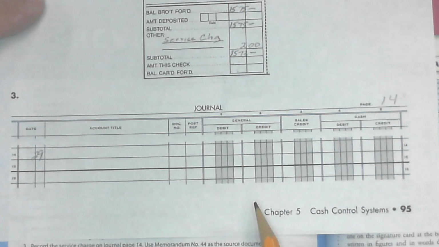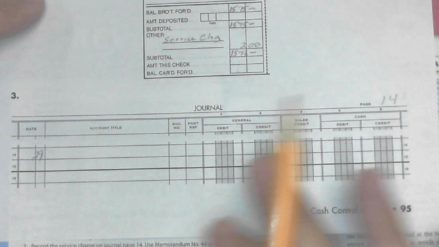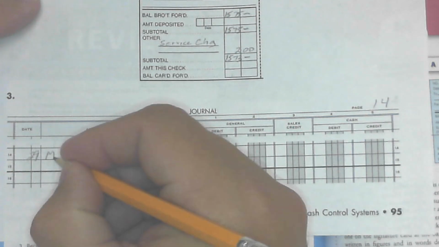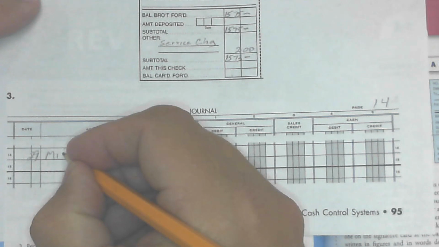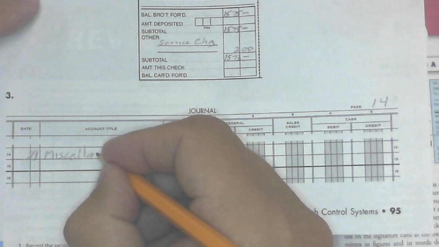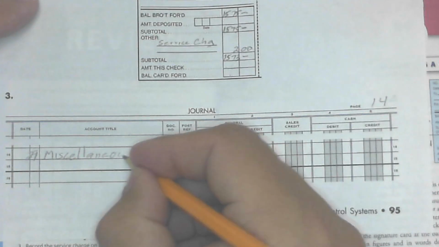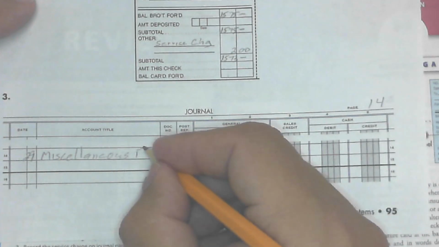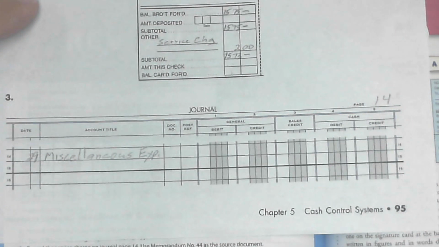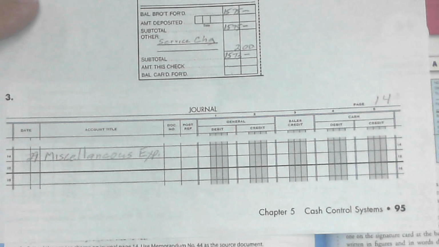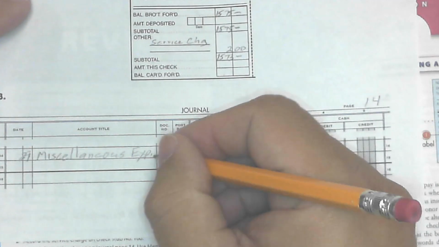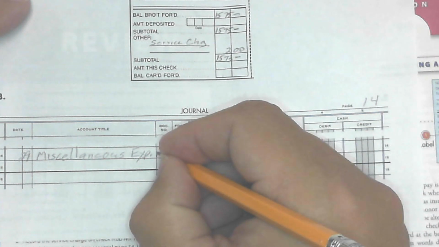So it's a service charge. We're really not going to make a big to-do about it. Basically, it's only $2. It's going to get labeled a miscellaneous expense. And then the instructions said to use memo 44, so it's going to be M44 as our document number.